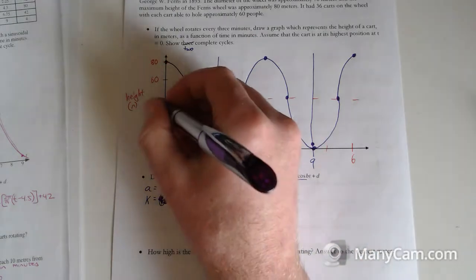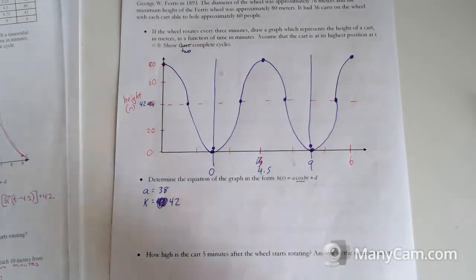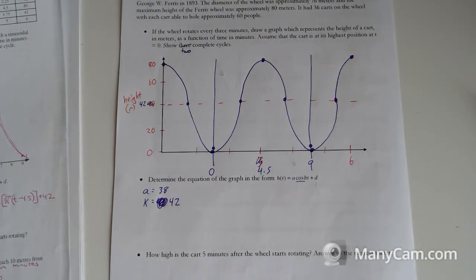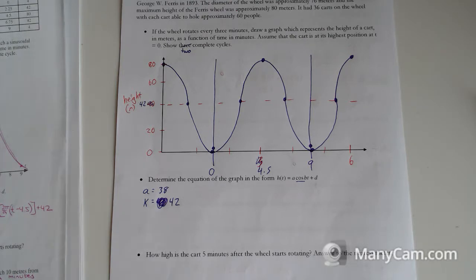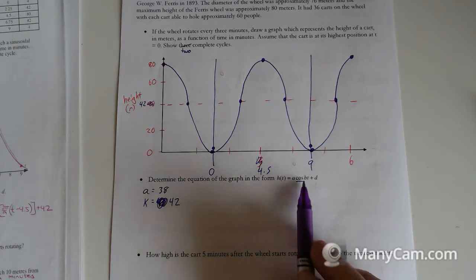The middle should be 42. They leave a little gap off the ground so that you can actually load the carts, which makes sense, and so it doesn't hit the ground as it spins. What's the next one we need? We need the b value.